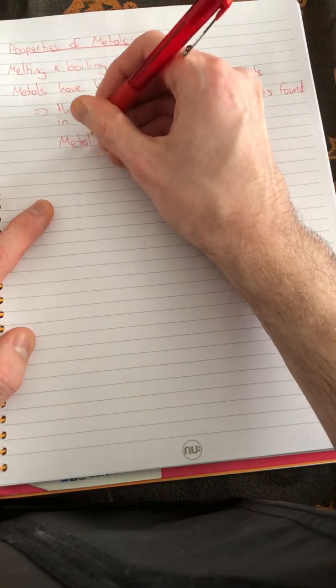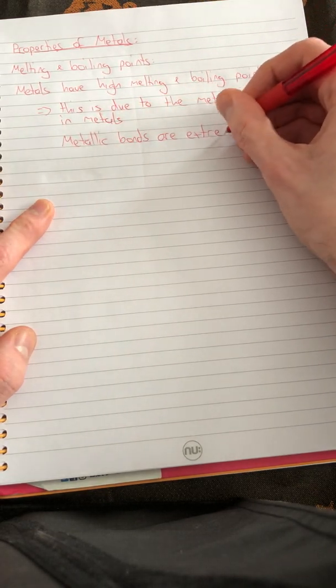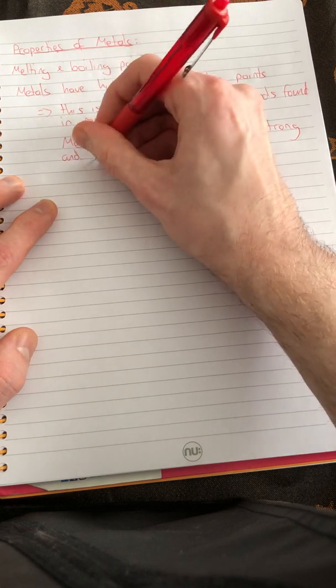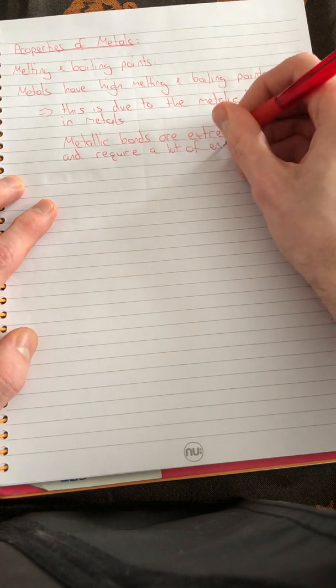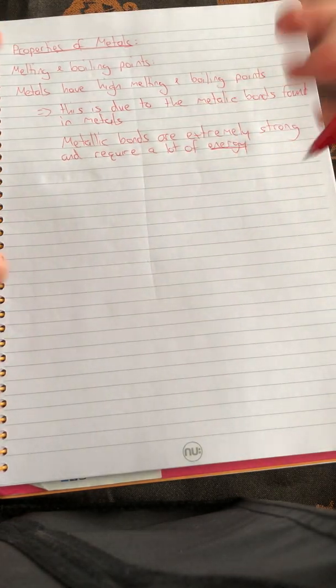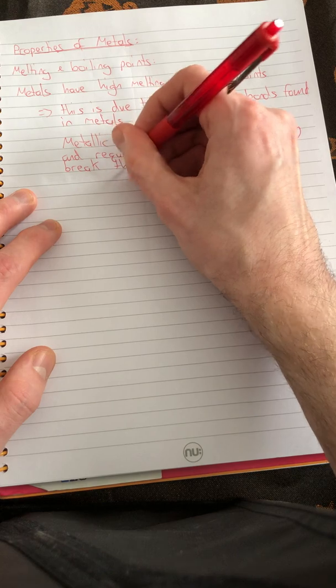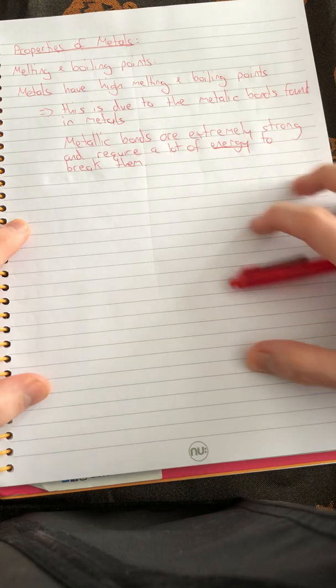Metallic bonds are extremely strong and require a lot of energy. Okay, and that's a key word there. That requires a lot of energy to break them. Okay, and that's why metals have such high melting and boiling points, is because they contain a lot of metallic bonds, and metallic bonds are so strong that we need to put in so much energy in order to break them apart.